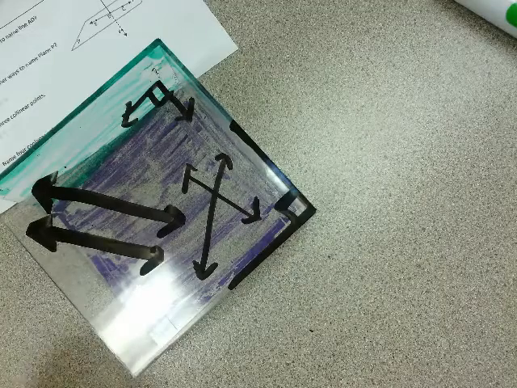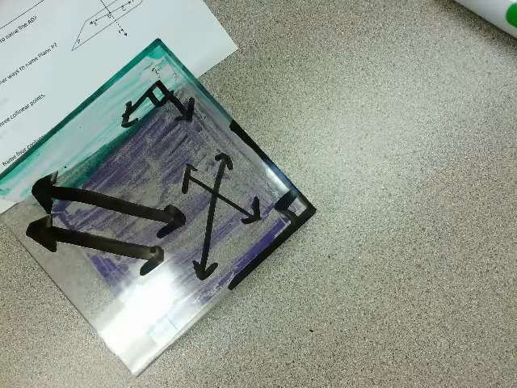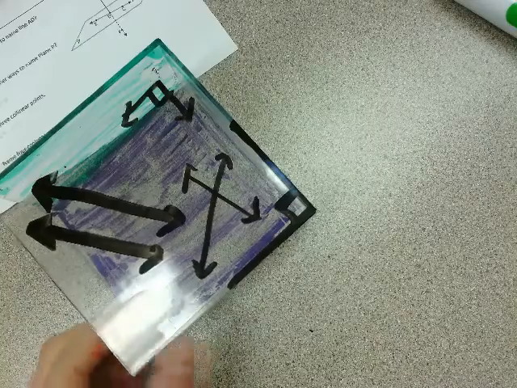Now, we can have lines that don't intersect and they're also not on the same plane.